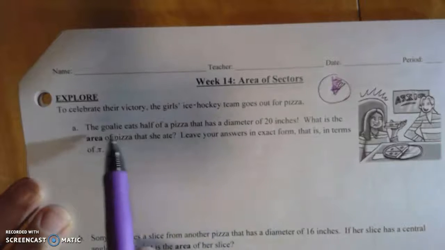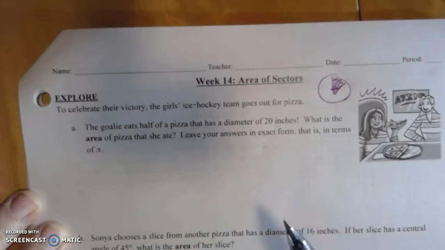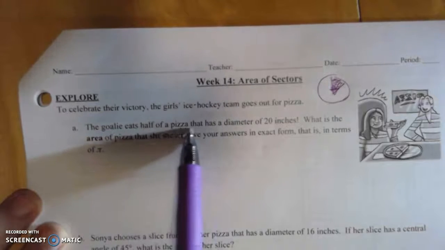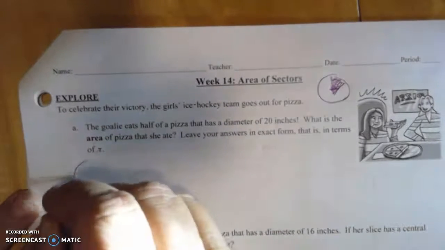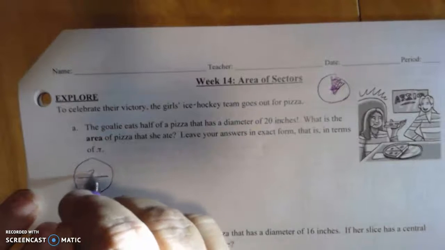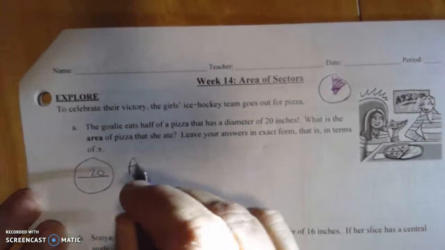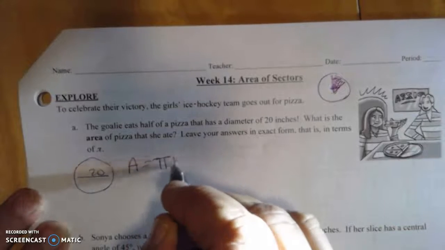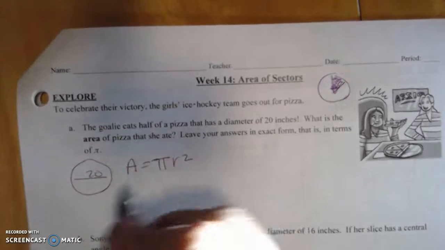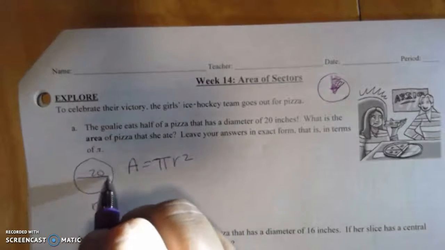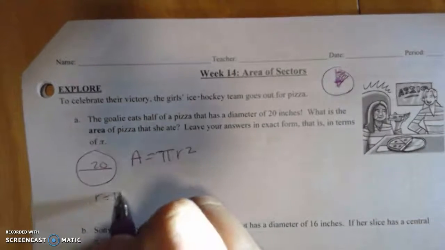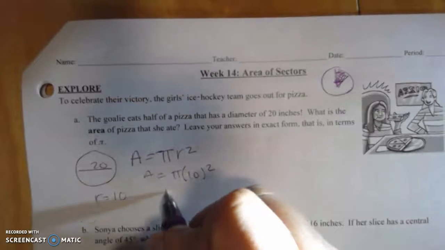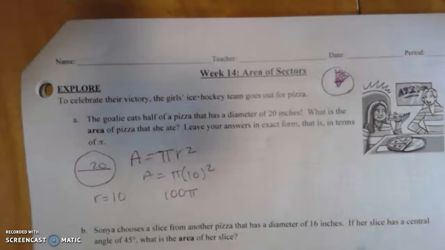So let's go back and look at the whole question, the same questions as yesterday, but now we're talking about the area of the pizza. So remember, the goalie ate half of her pizza and the diameter was 20 inches. So here's 20, and so we're going to go area this time. Area is pi r squared. And so we're going to remember that the radius, if the whole diameter is 20, the radius is half of that, which is 10. So area equals pi times 10 squared, or 100 pi.